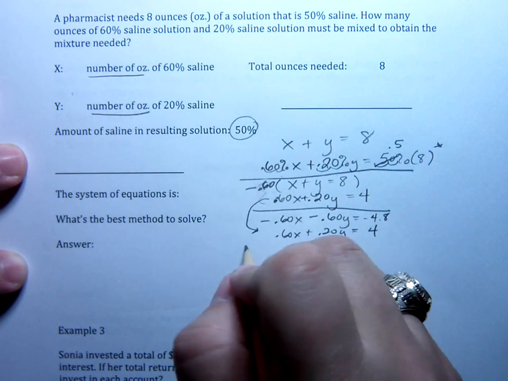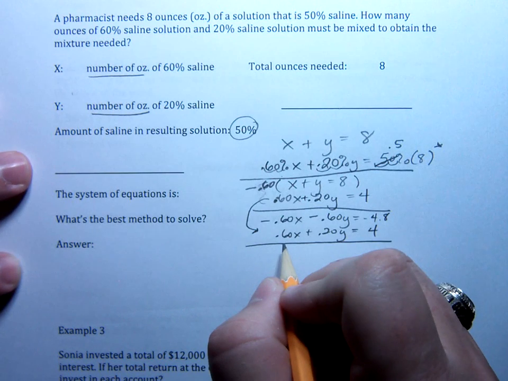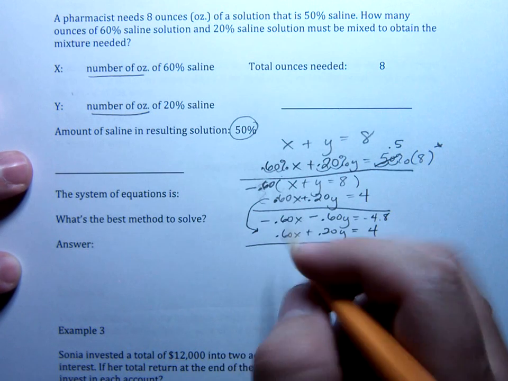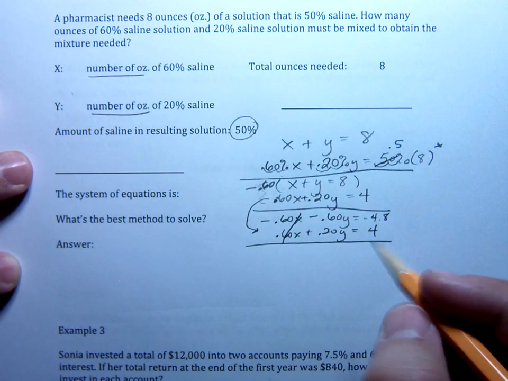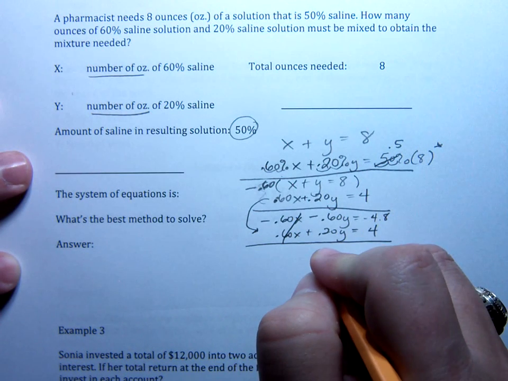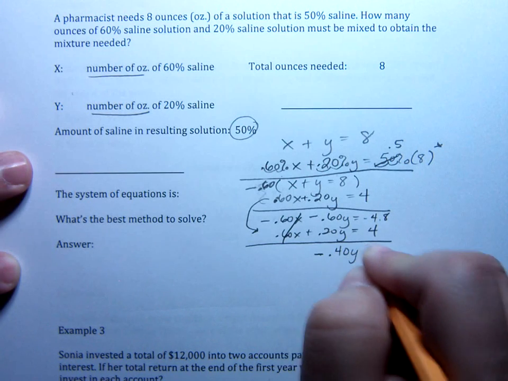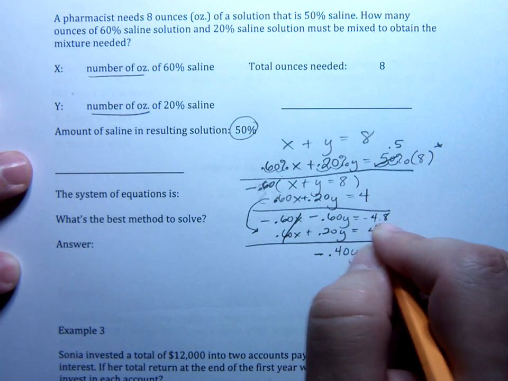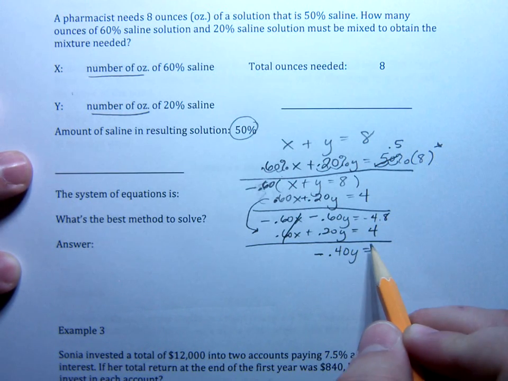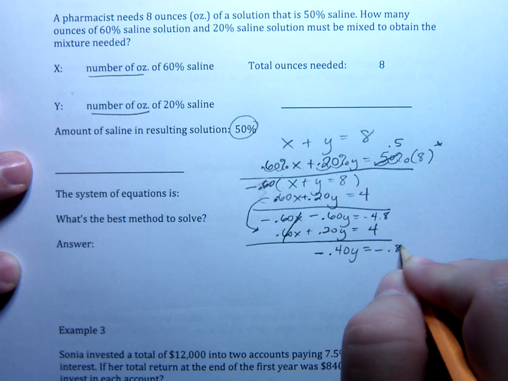Now I'll go ahead and add these. Okay, negative 0.60 plus 0.60, those cancel. Negative 0.60 plus 0.20 is negative 0.40y equals negative 4.8 plus 4 is negative 0.8.